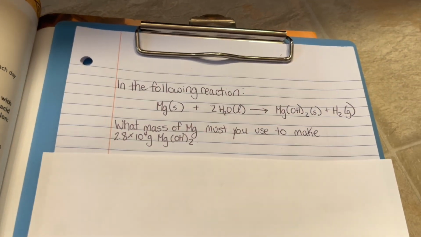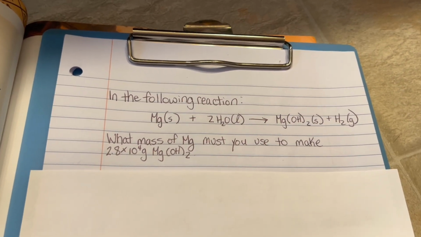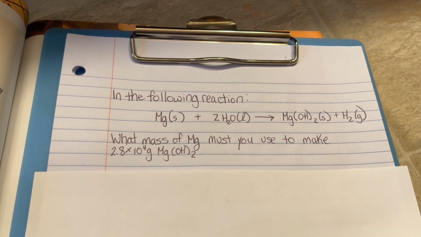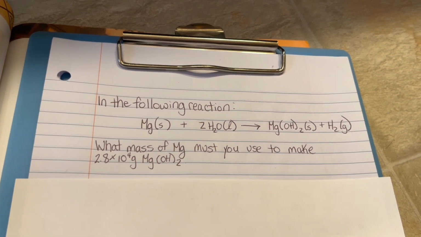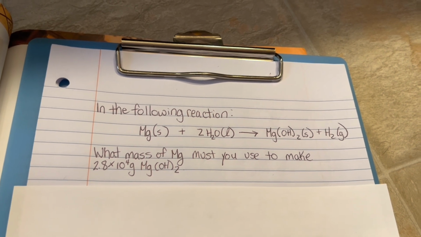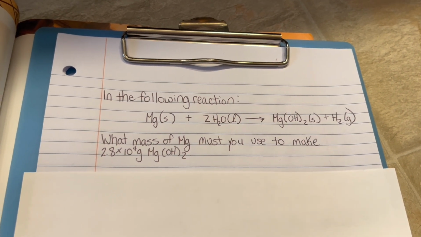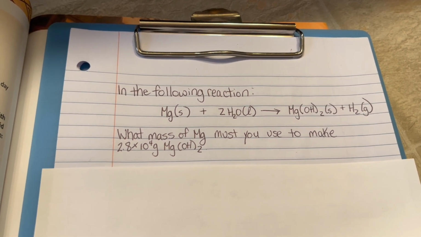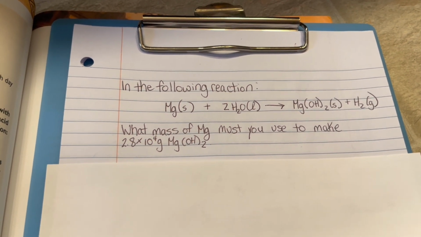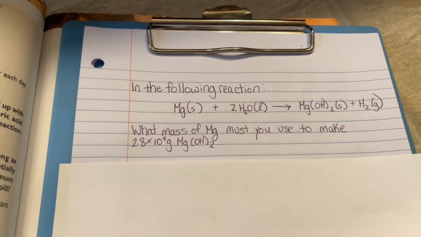Okay, let's do this one. In the following reaction, Mg solid plus 2H2O liquid yields Mg(OH)2 solid plus H2 gas. What mass of Mg must you use to make 2.8 times 10 to the 4th grams of Mg(OH)2?